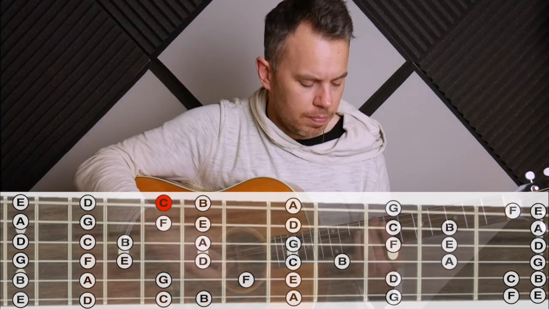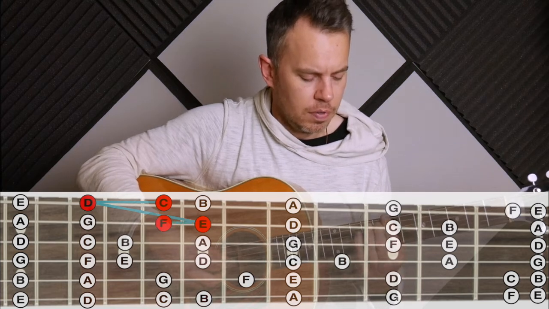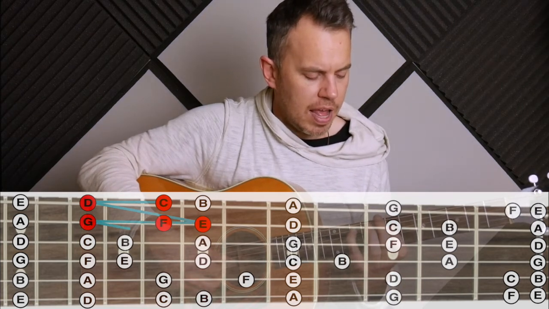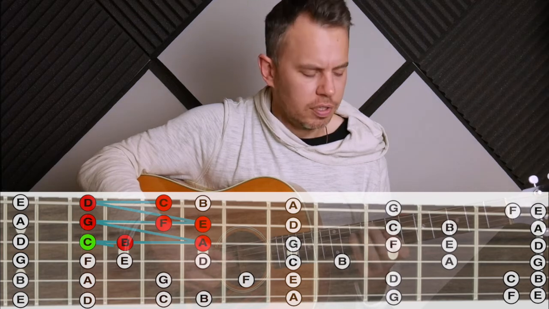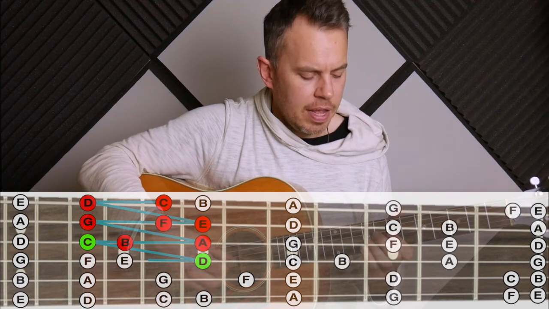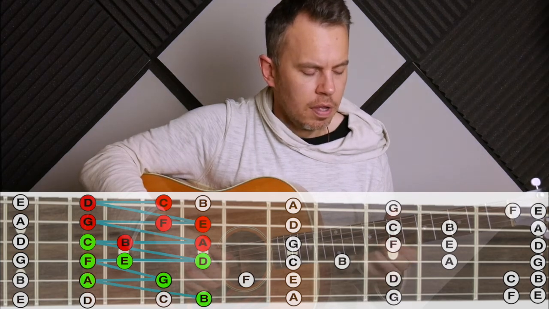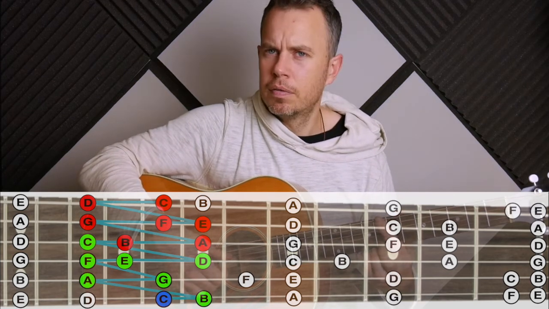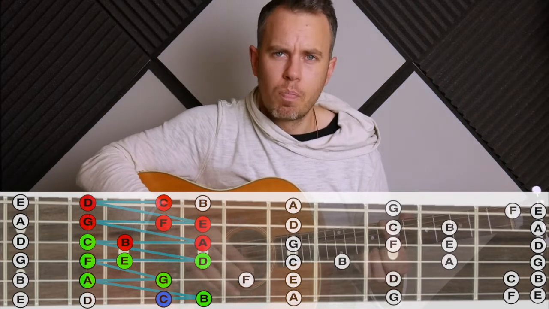So C, D, E, F, G, A, B, C. Next octave, D, E, F, G, A, B, and the 3rd octave, C. And we could continue along that string through that octave as well if we wanted to.